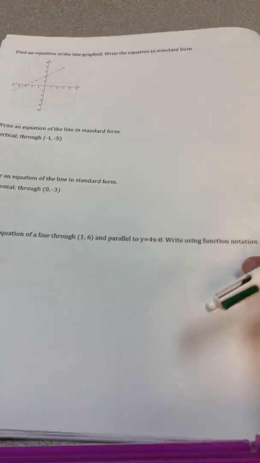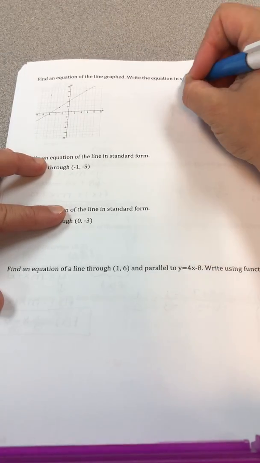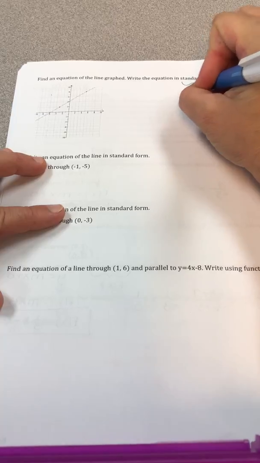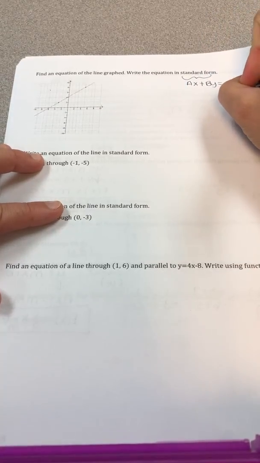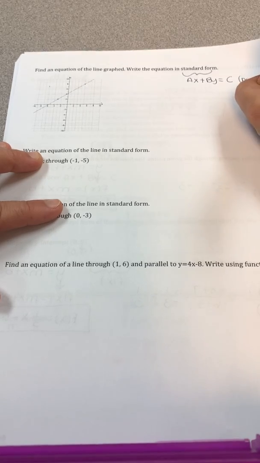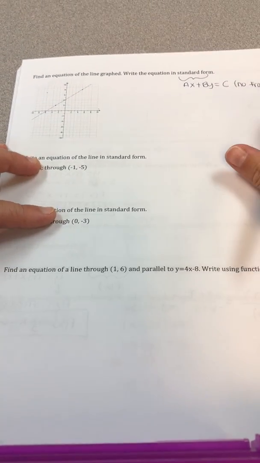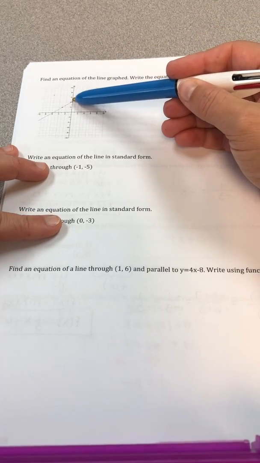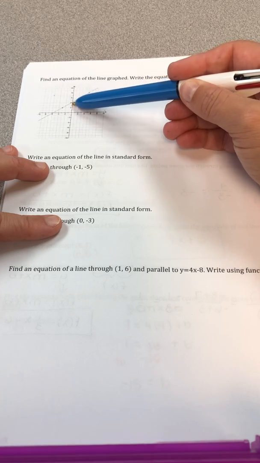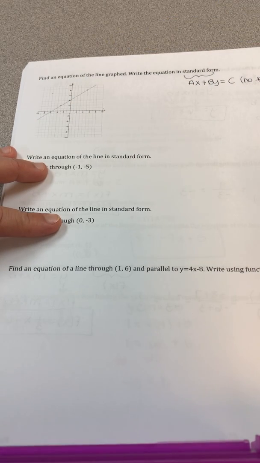Next page. Write the equation of the line graph using standard form. Remember, our standard form is ax plus by equals c with no fractions. So, looking at this, I can see my y-intercept is somewhere between 4 and 5, but I don't know exactly, so I can't use that.